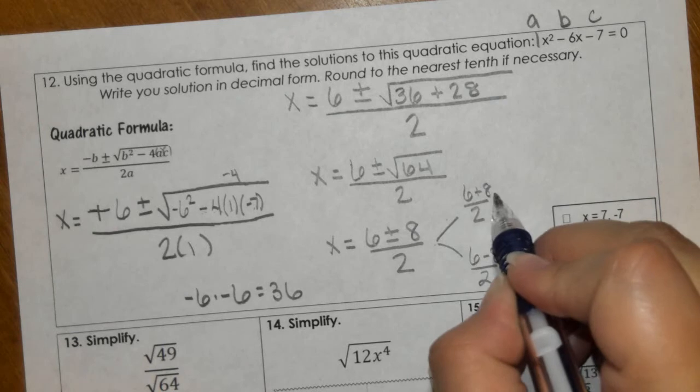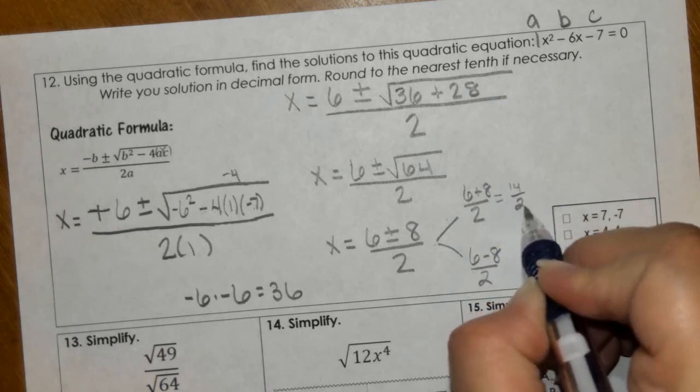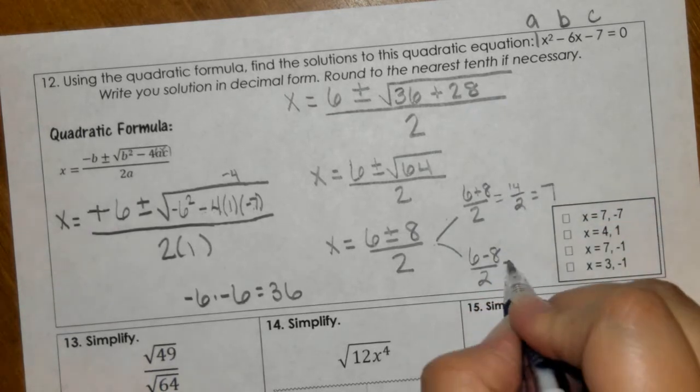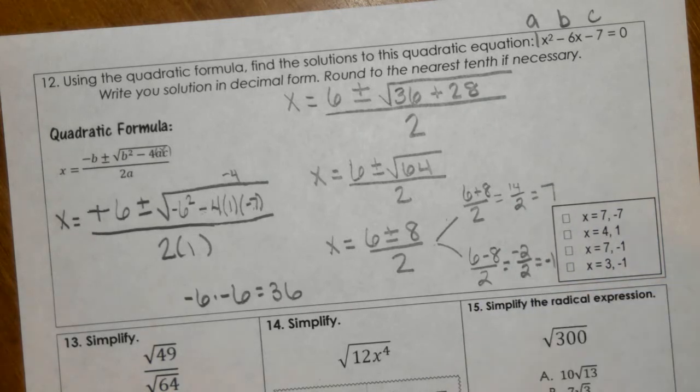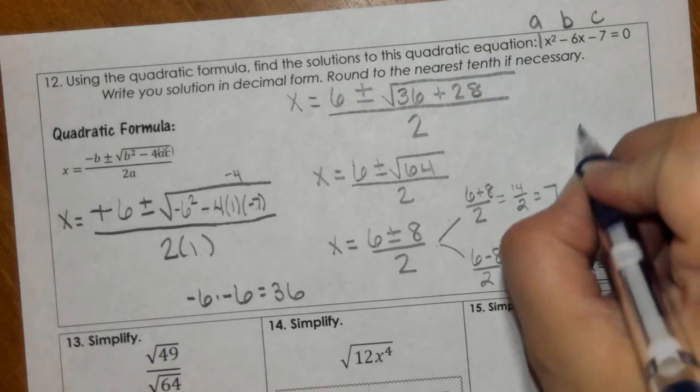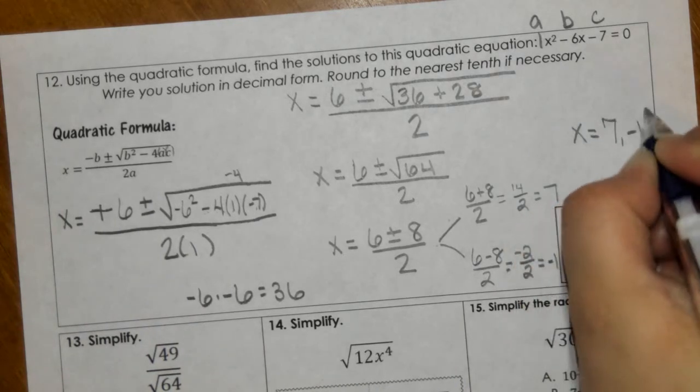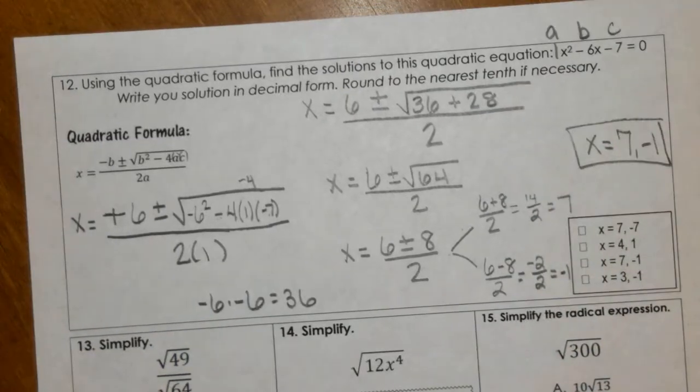So 6 plus 8 is 14 divided by 2, which is 7. 6 minus 8 is -2 divided by 2, which is -1. So my two answers are 7 and -1.